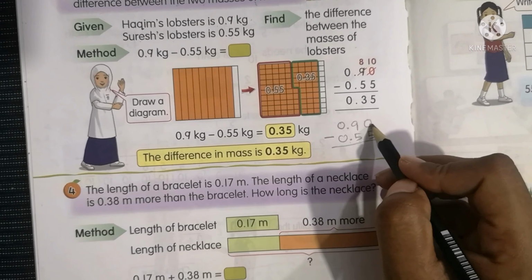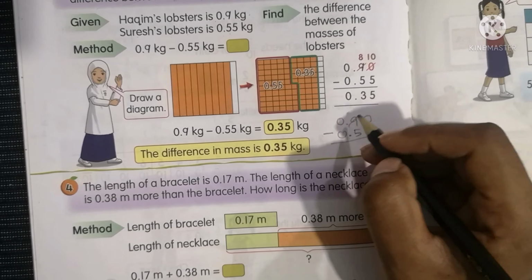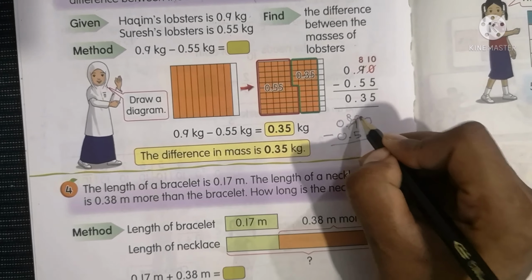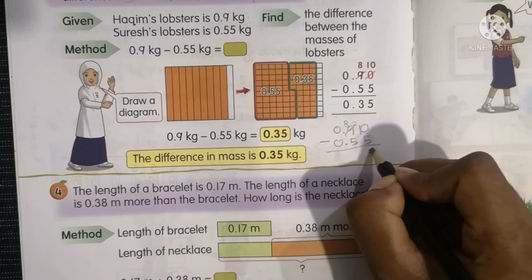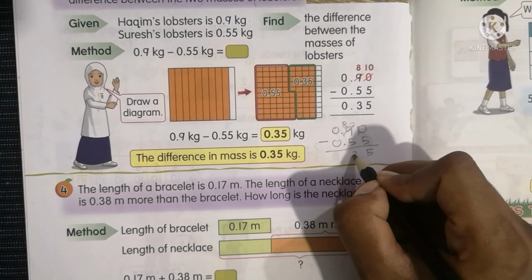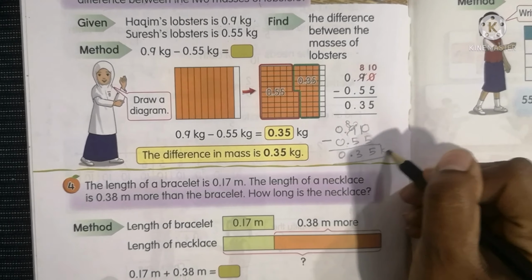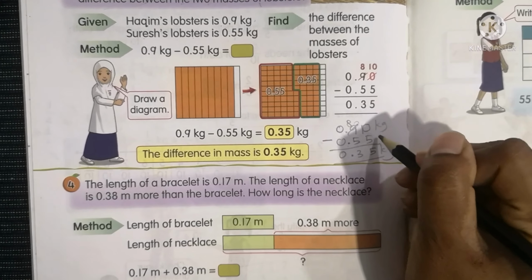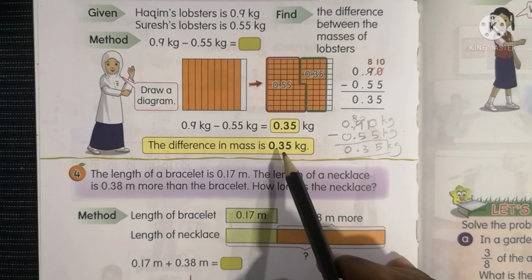Can we minus 5 from 0? Cannot. So we have to pinjam. 9 minus 1 will become 8. You give that 1 to this one, it will become 10. So 10 minus 5 is 5. 8 minus 5 is 3. Then 0. So the answer is 0.3 kg. So make sure you write the kg here. Okay, so this is the answer.